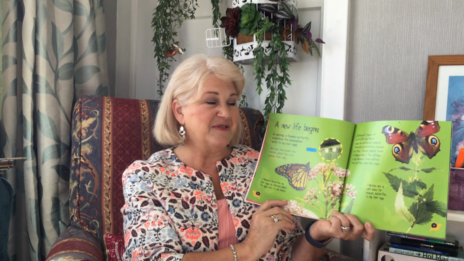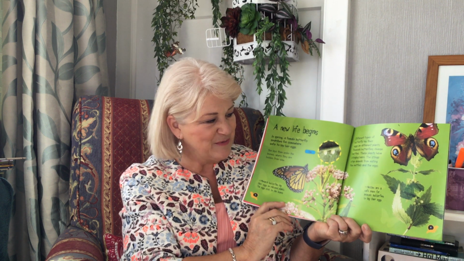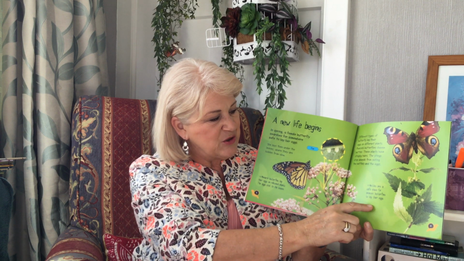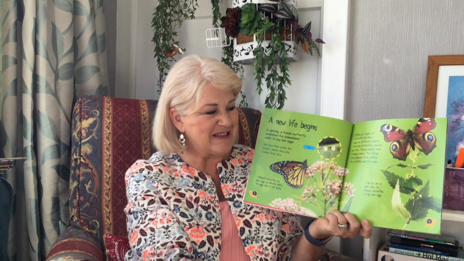Different types of butterfly lay their eggs on different plants. Peacock butterflies choose nettles. These plants have stinging hairs. The stings stop animals from eating the nettles and the eggs. Nettles are a safe place for peacock butterflies to lay their eggs.